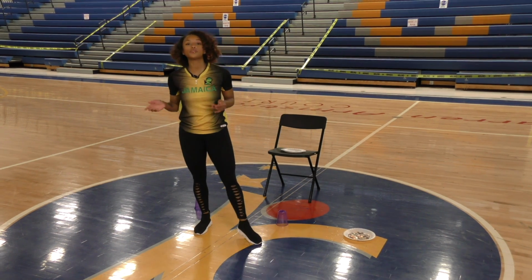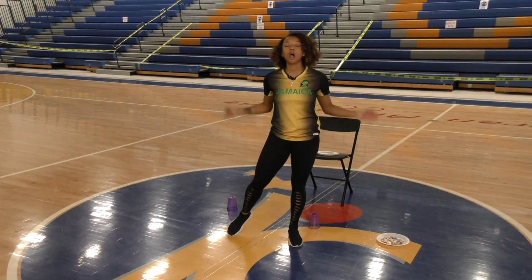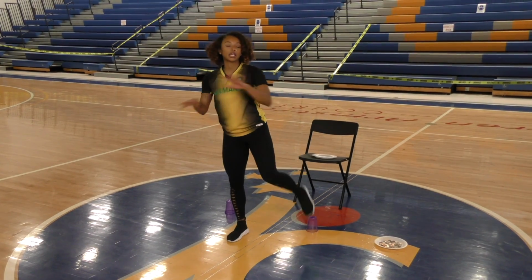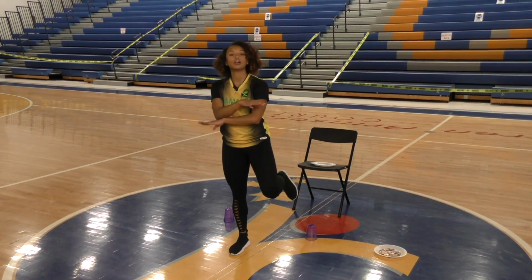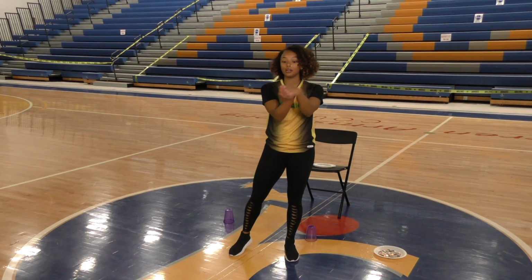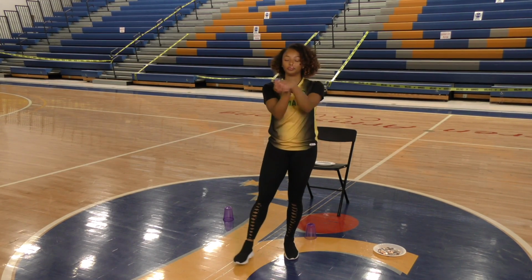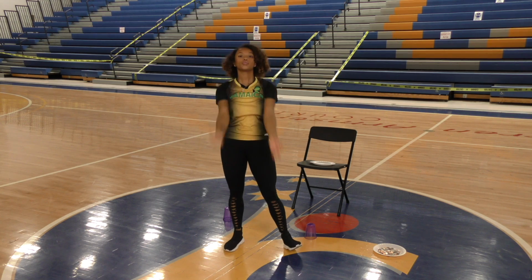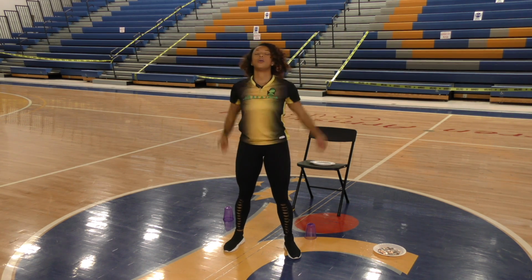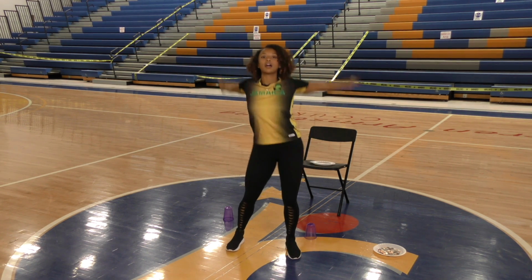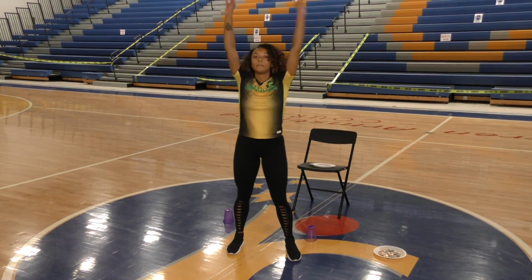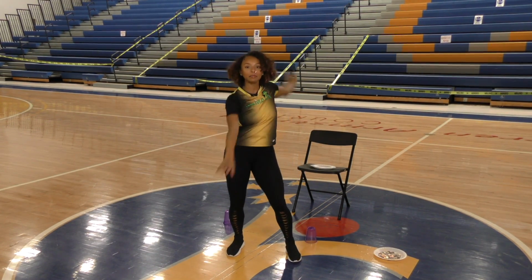So let's warm up. Same warm up that we've done before. We'll start with our arm circles and our kickbacks with our crossover, and then we will do our circulation of the wrist. Let's start with arm circles for 30 seconds, warming up the shoulders. Maybe you do one arm at a time.